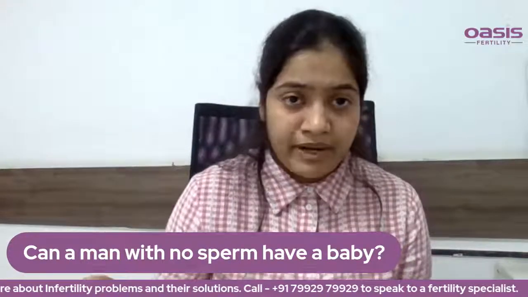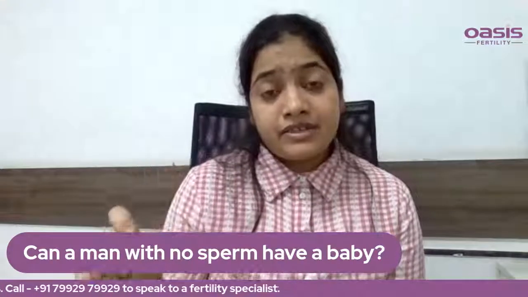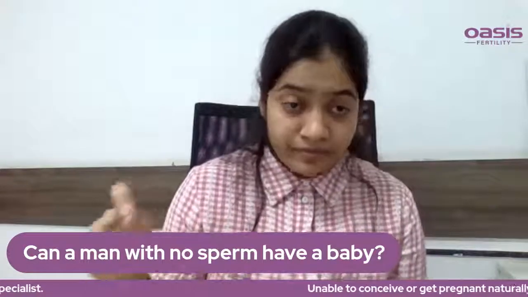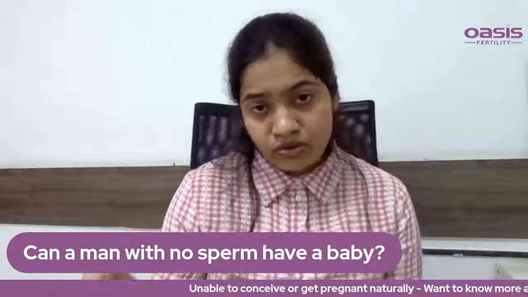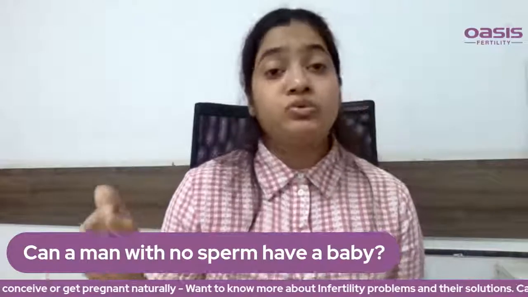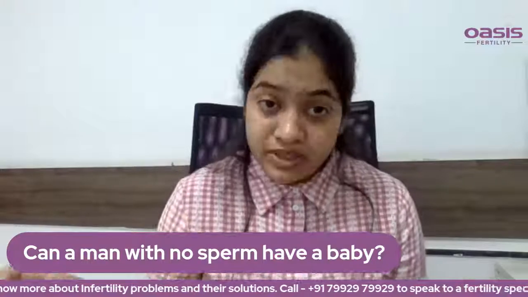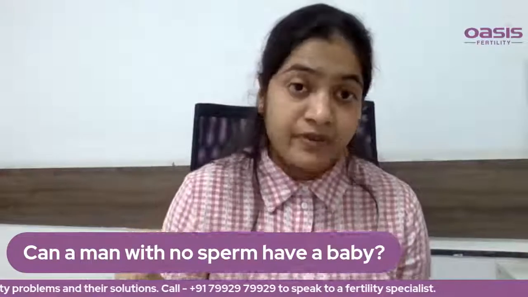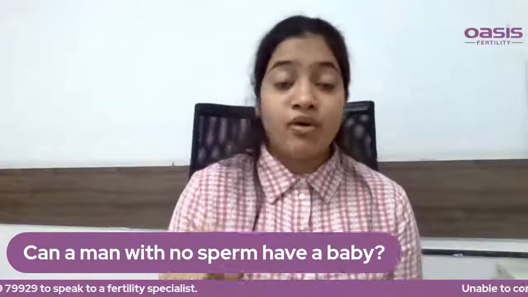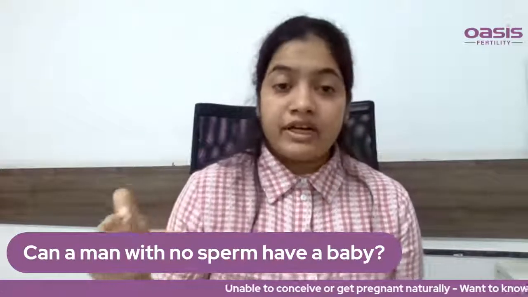We see under the microscope that we get good quality sperm, and we do the ICSI, that is intracytoplasmic sperm injection into the egg. For this, the female also has to go through IVF, and the husband has to go through TESA, that is a sperm retrieval technique. And yes, the embryos can be formed, and with the transfer of these good quality embryos, frozen embryo transfer, we can get the pregnancy.